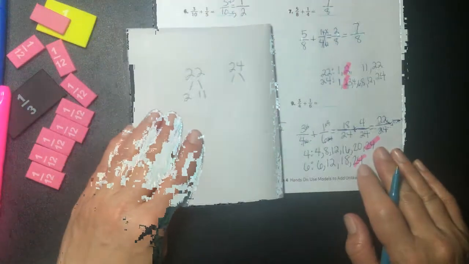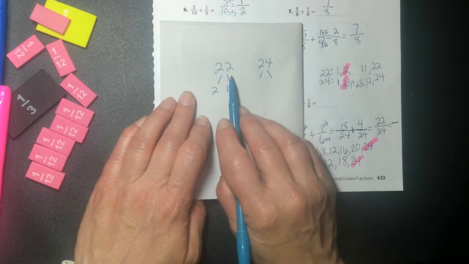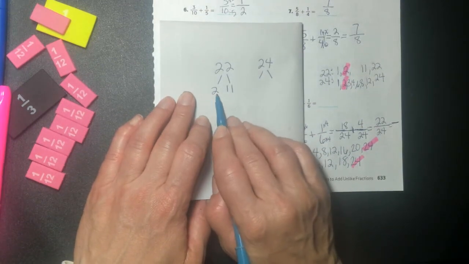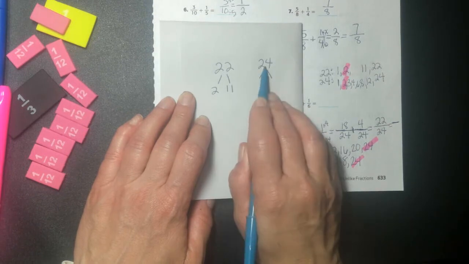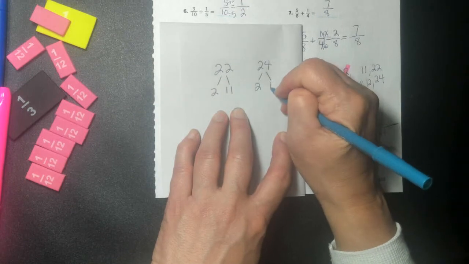And maybe you like doing the trees, right? This is your favorite way. You don't like this way. You want to do it this way. I'm going to say 22 is 2 times 11. And then I stop because 2 can't get smaller. 11 can't get smaller. Over here, I'm going to say 2 times 12.